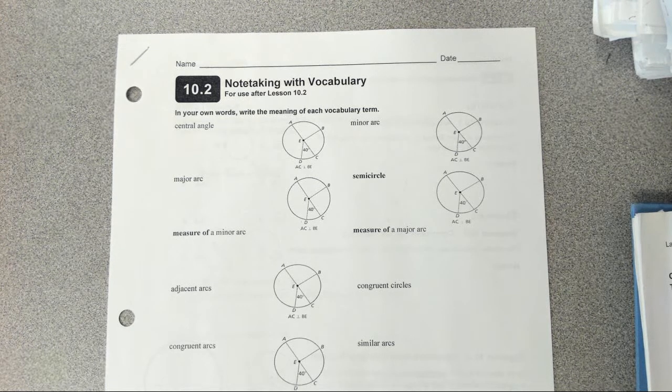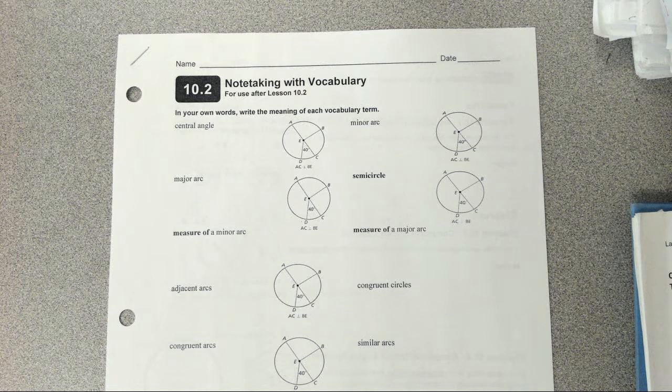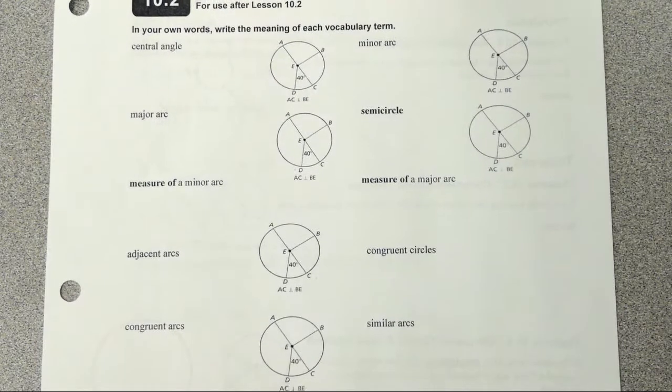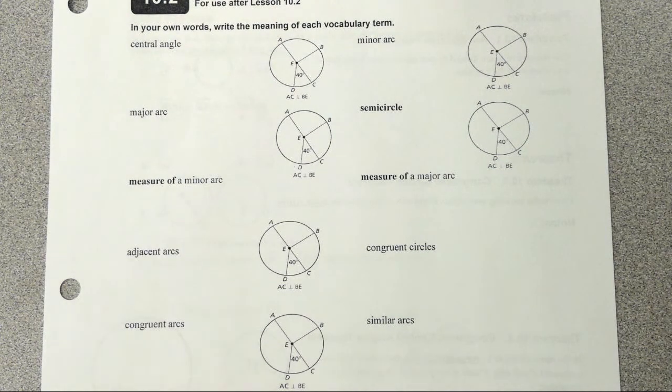Okay, more vocabulary today. This time the vocabulary is tied to some math. Oh, and a highlighter might be a really good idea because there's a lot of things that we're going to look at in the picture. Might be an idea to highlight it.